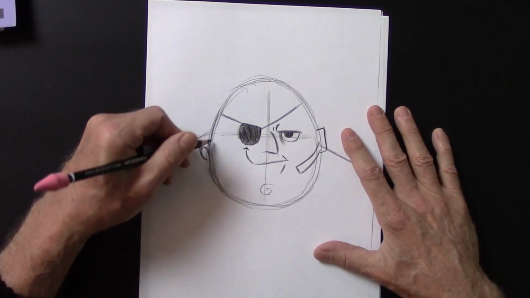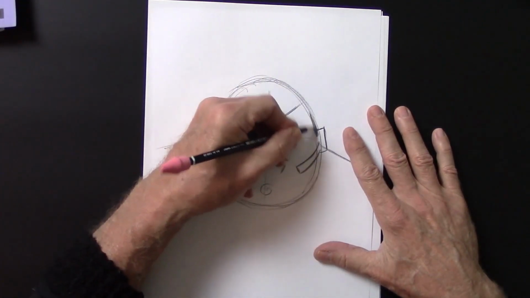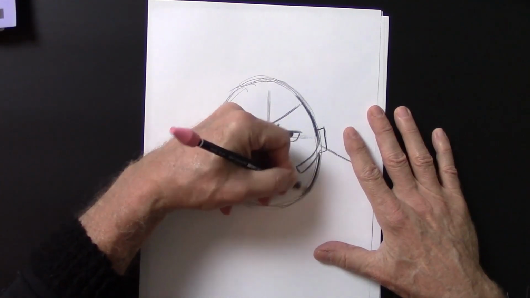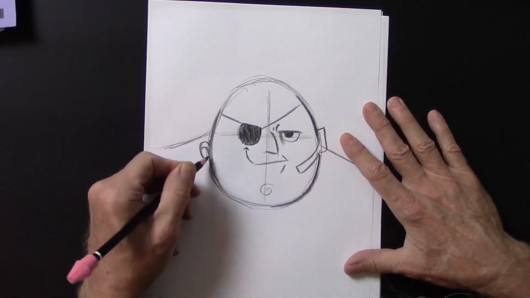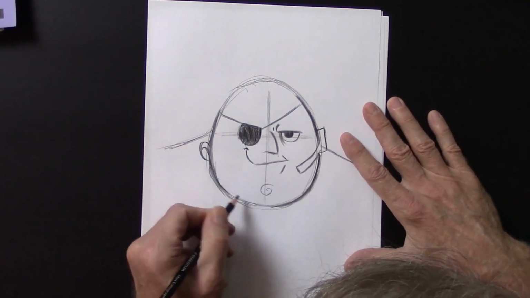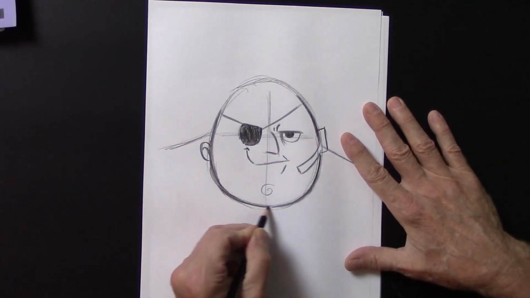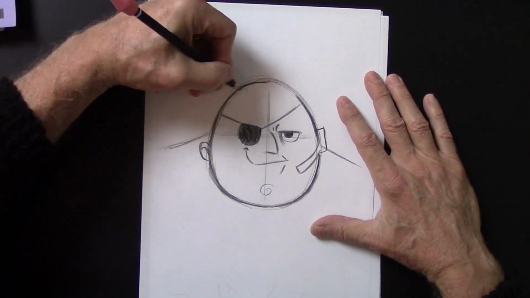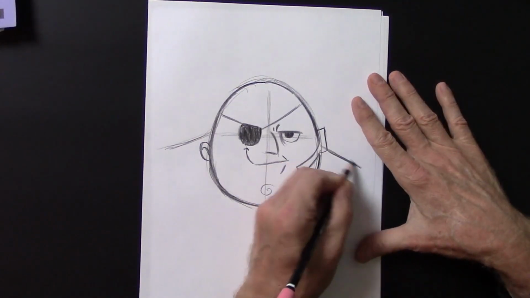And let's now make a really thick outline because it emphasizes the character. For me, I just press down harder. And on top of the head too, like this, all around, including shoulders.